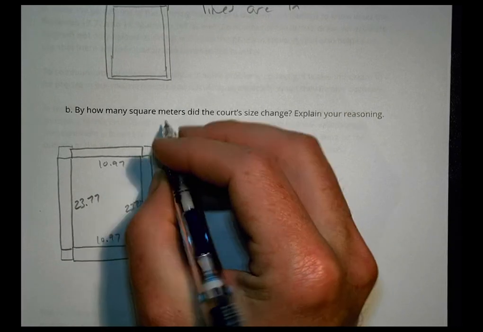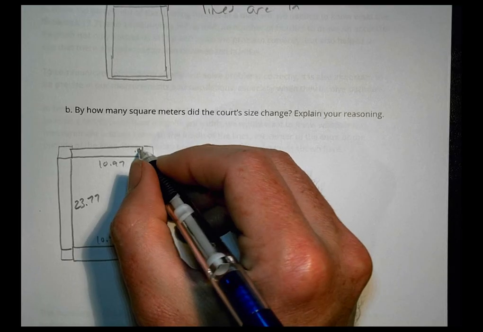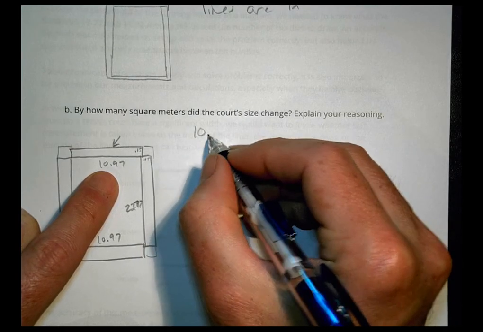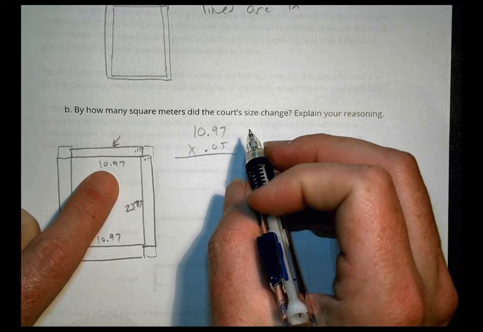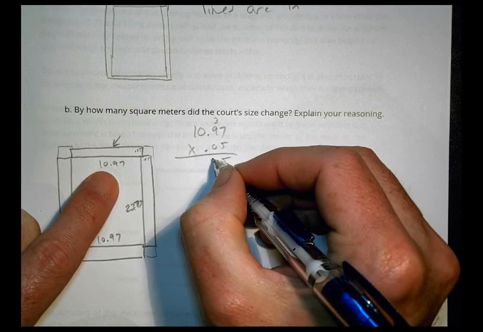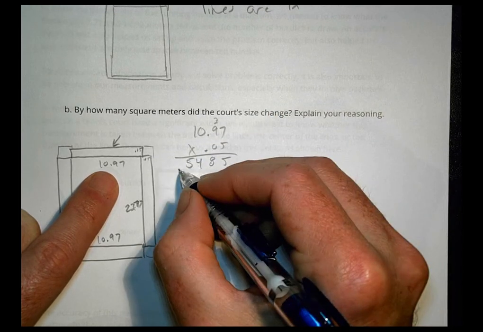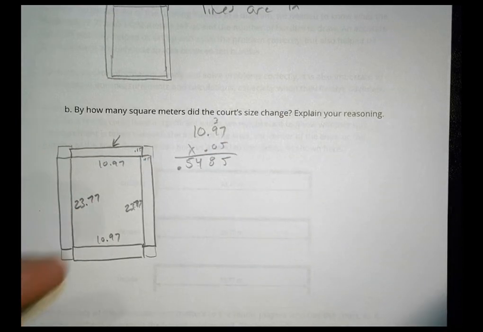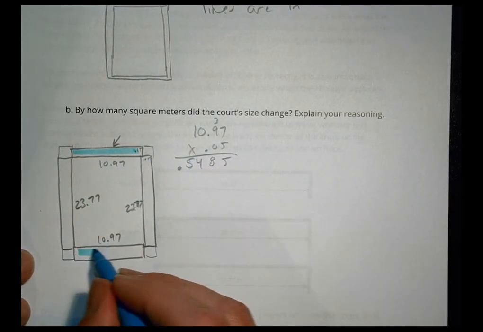Okay, and again, these lengths are all 5 centimeters. We make that 0.05. So this little space right here is found by doing 10.97 times 0.05, which when you multiply that out, we end up with 5485. We have 1, 2, 3, 4 decimal places there, so this has a value of 0.5485. We can call this the blue one here. So this blue one here is 0.5485, and so is this one. So we actually have 2 of those.